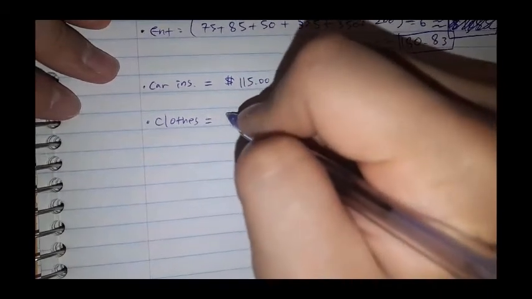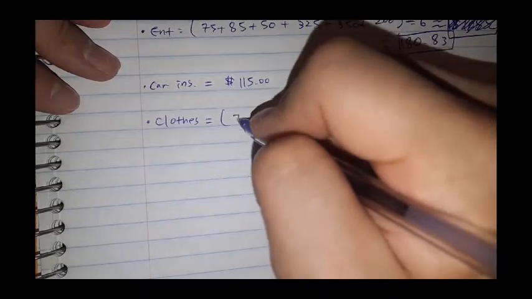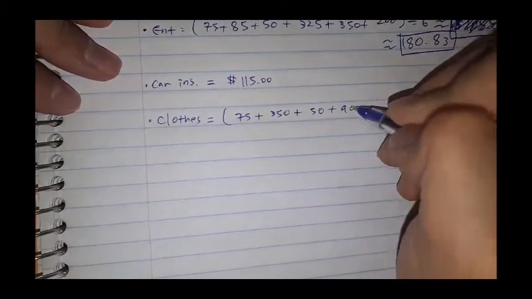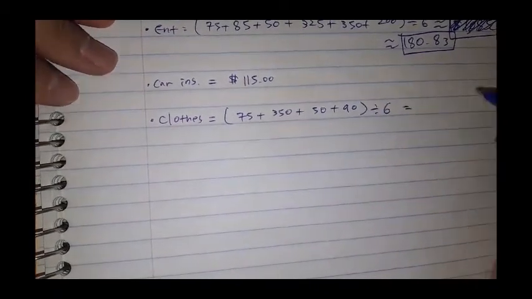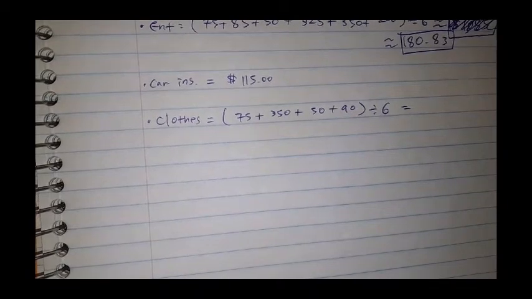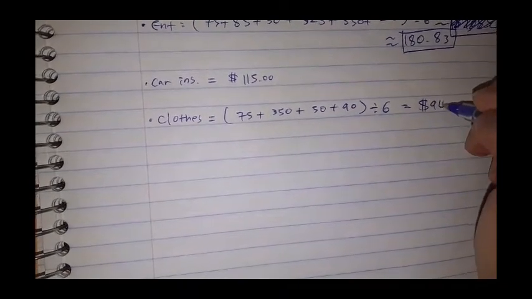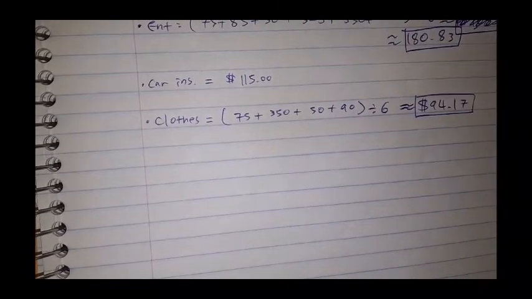Clothes is a little unique one because there is a $0 for the first month, so you don't even need to put 75, 350, 50, 90. I know it's a 4 category, but because we have 2 categories that are 0 or not applicable, this amount will be relatively cheap. $94.17 around.